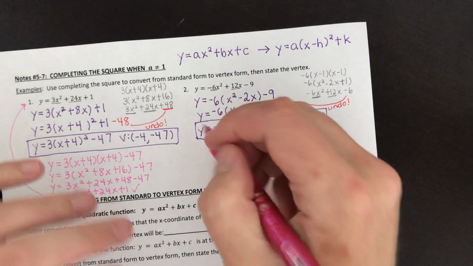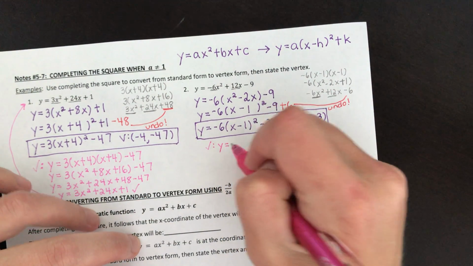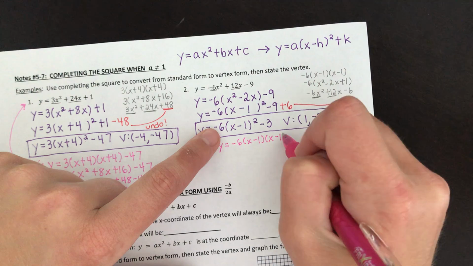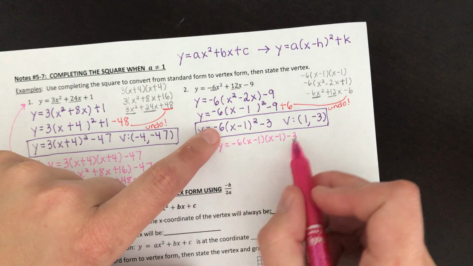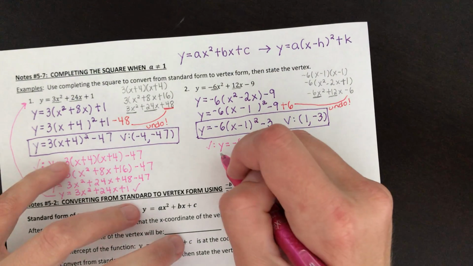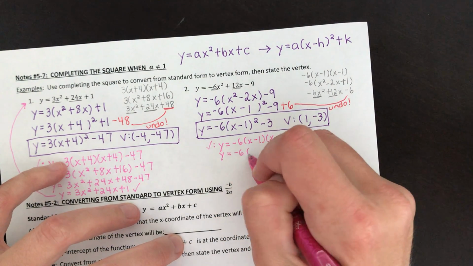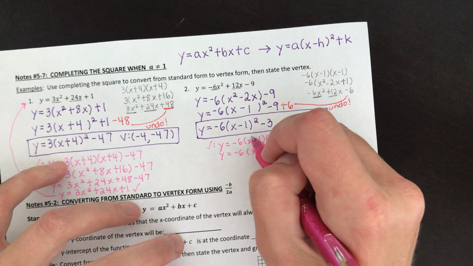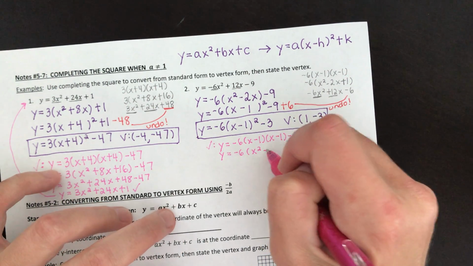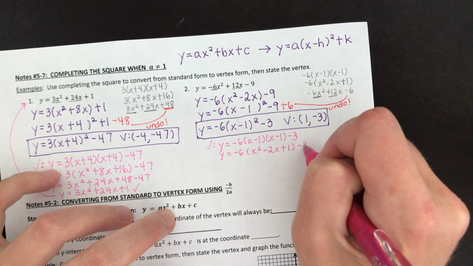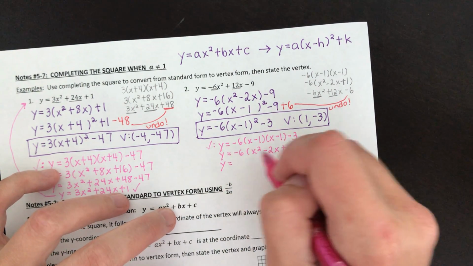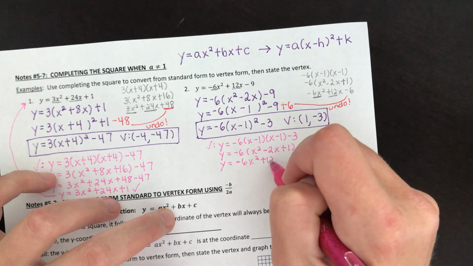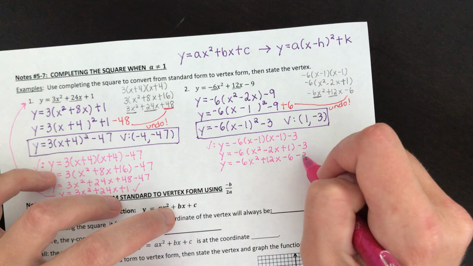All right, let's check. So check y equals -6, the quantity x minus 1, x minus 1, -3. So let's double check to make sure the answer I provided multiplies back to the original problem. Otherwise, we're in trouble, right? So distributing the quantity x minus 1 to the quantity x minus 1, I get x squared, -1x, -1x, so -2x plus 1, -3. Now, of course, I distribute the -6 throughout, so -6x squared, positive 12x minus 6, drag down the -3.